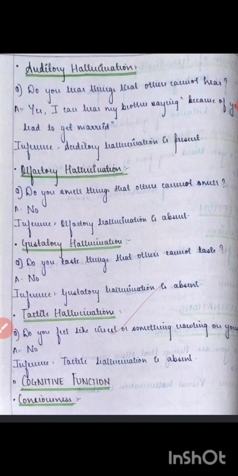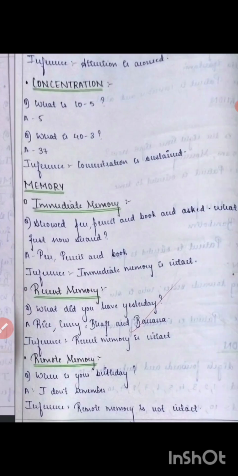Okay, then comes cognitive functions. Then whether their orientation, you'll have to mention like whether they are oriented to the time, place, person. Okay, you'll have to see how their attention is. Now here you all can ask them to repeat the digits or also alphabets. Okay, then you'll have to see the concentration, so you'll have to tell them to subtract some numbers. Okay, according to that you'll have to write.